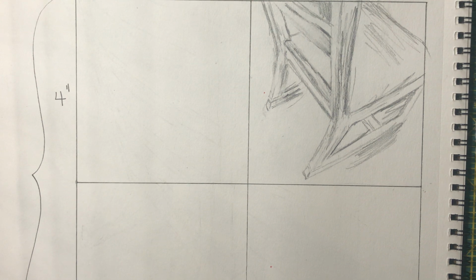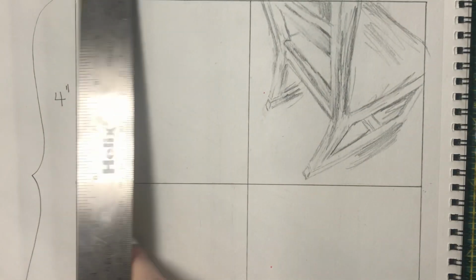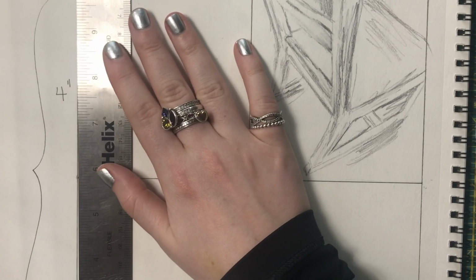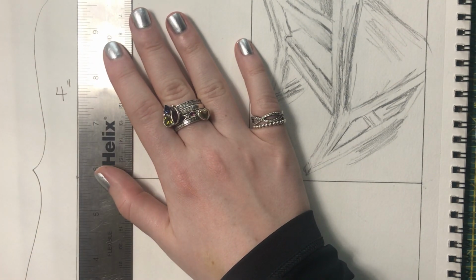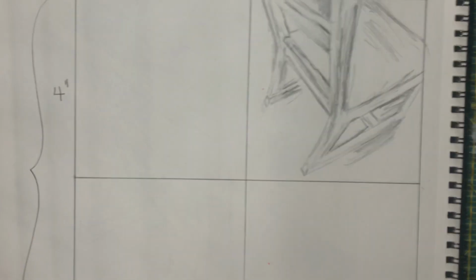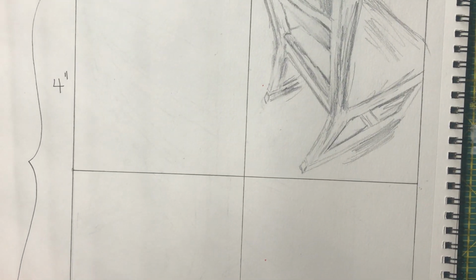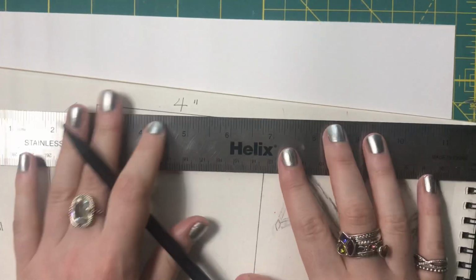What you want to do with this piece of paper and your pencil is take your ruler and make 8 inches. And then go lengthwise, and you probably can't see that. I'm going to move it over here.